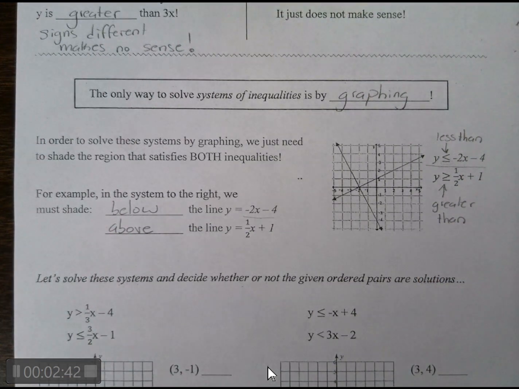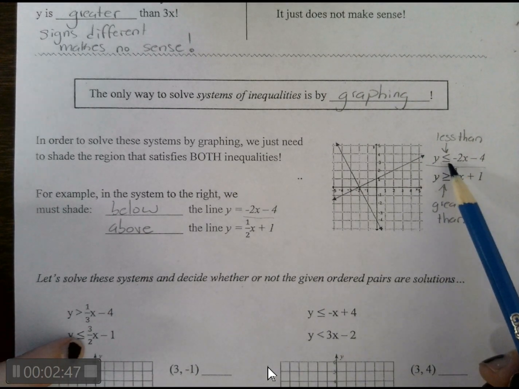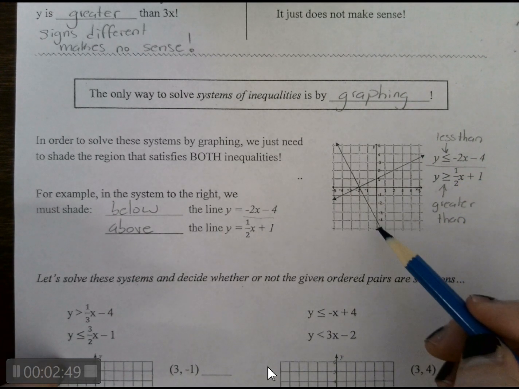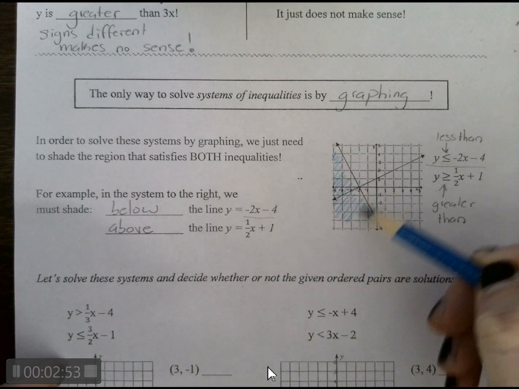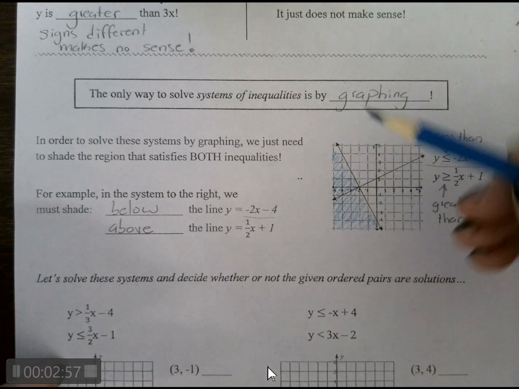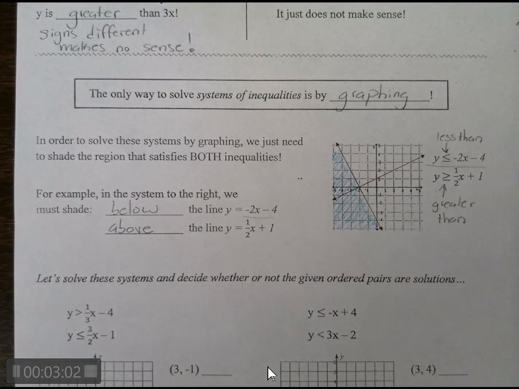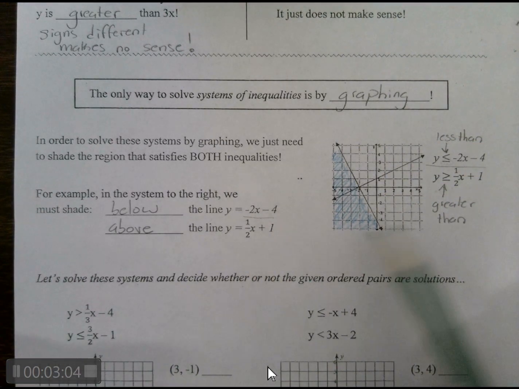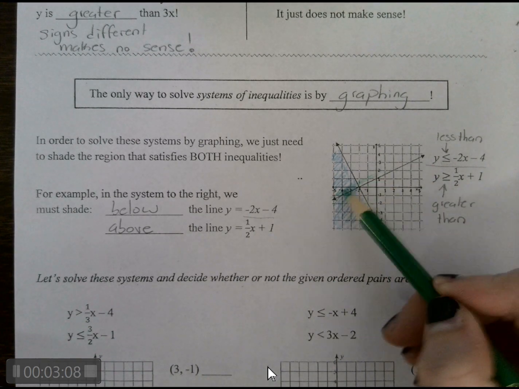So we're going to shade below negative 2x minus 4, which is right here. So below, we're going to shade below the entire line. Okay, just shading. And then we're going to shade above our 1/2 x plus 1. So that's here.